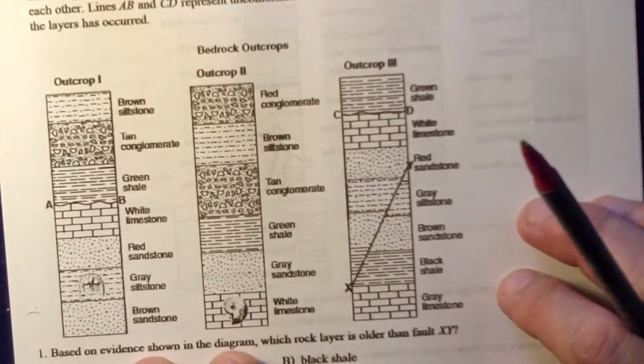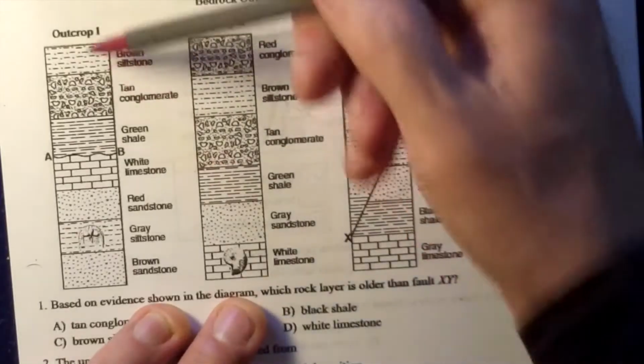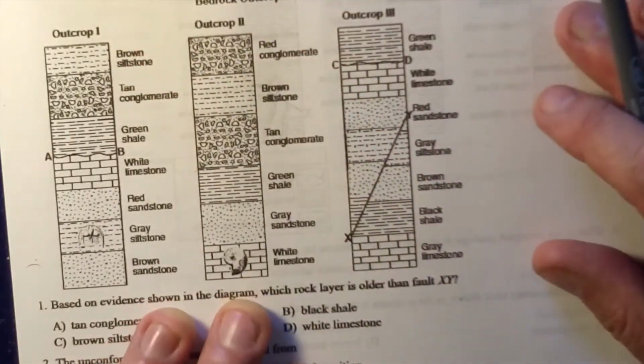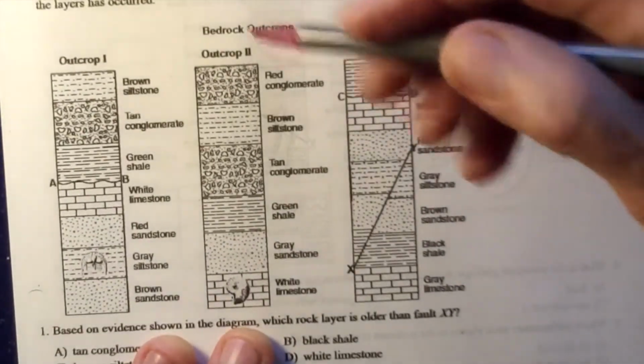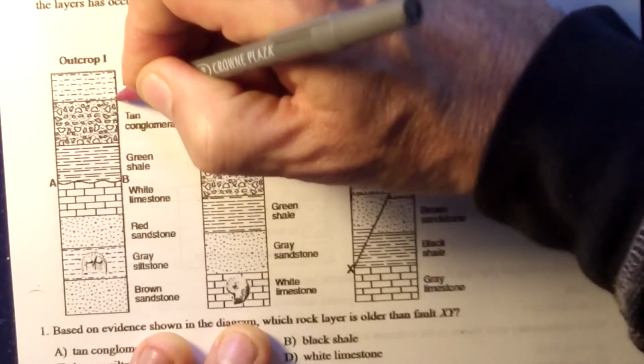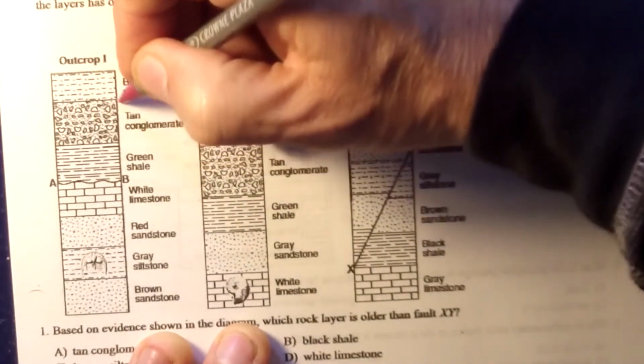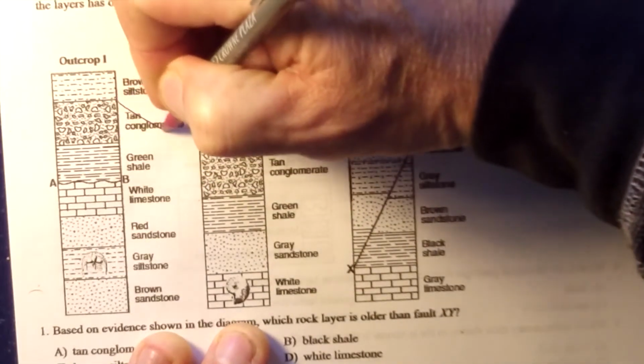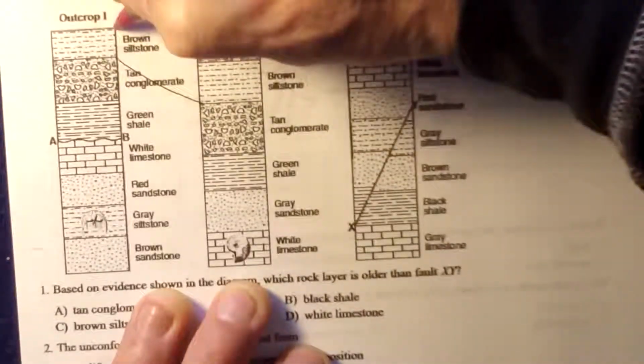So the first thing I'm going to do is try to match up and correlate layers together. If we take a look, we see tan sandstone and green shale right here, brown siltstone right here. I'm going to match those up with each other.